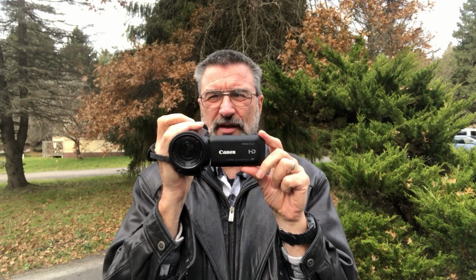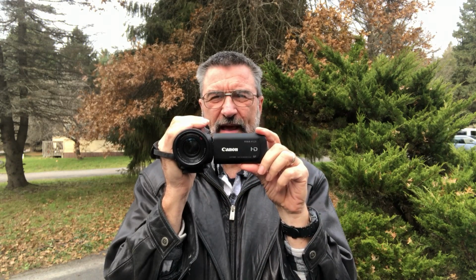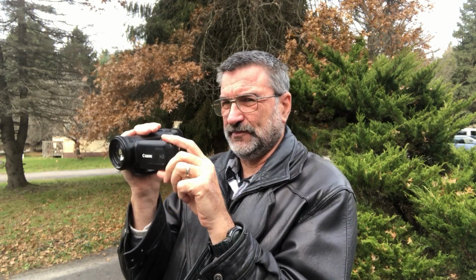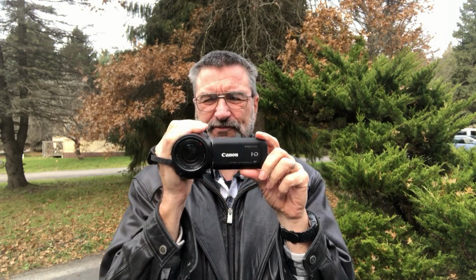So here's what I do if I'm going to have to hand hold. I'll spread my feet apart a little bit, get a solid stance so I'm not moving. I tuck my elbows into my body, and then I grab it here as well so that I have two points of contact, and I can hold it much, much steadier than I can just like this. So hold it like that. And then if I'm going to pan, then I do it slowly, and I do it as smoothly as I possibly can. Like that.